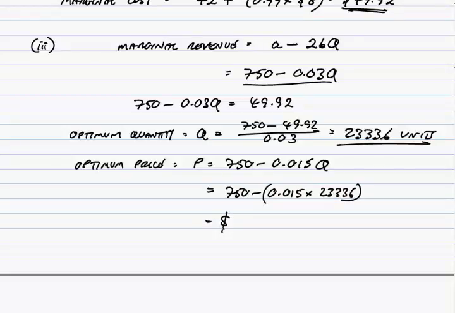And so the best selling price, 0.015 times Q, is 399.96.